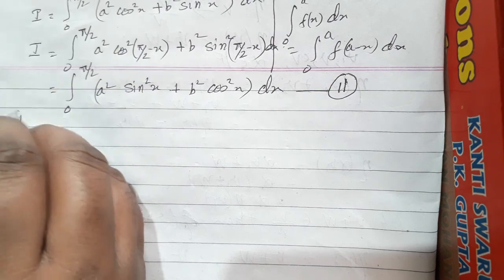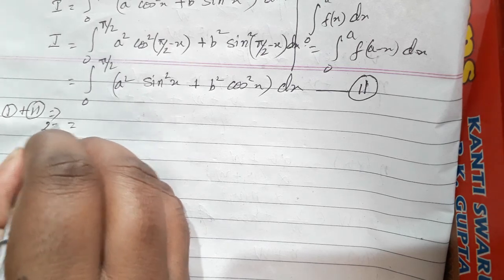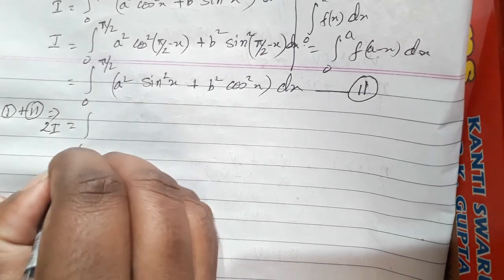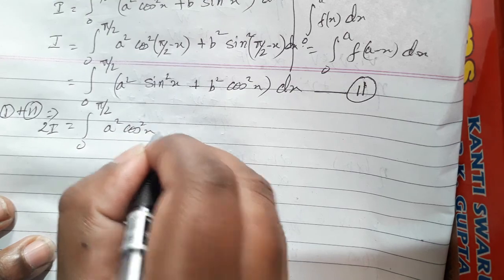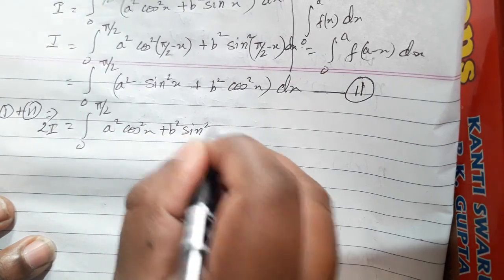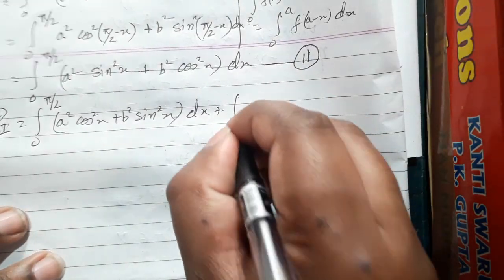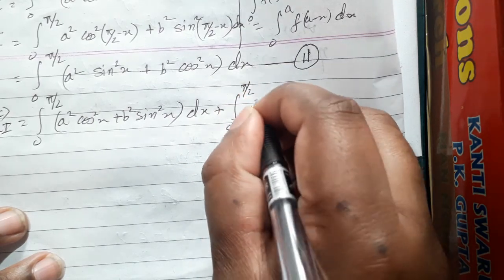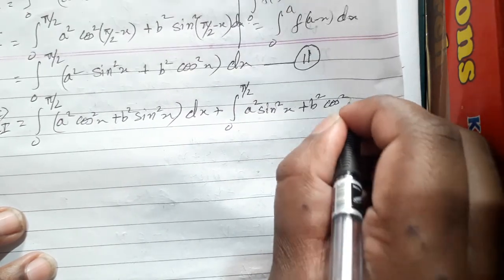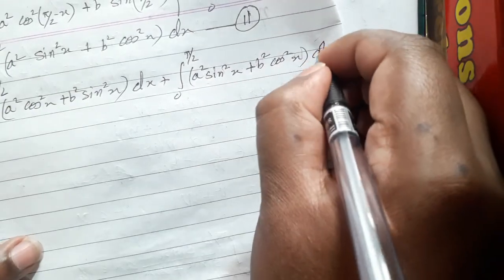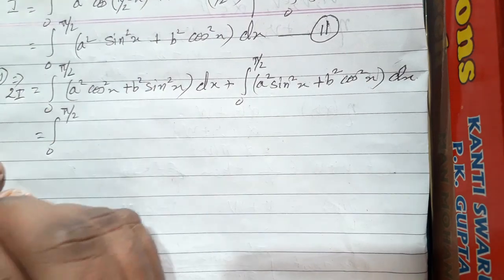Now add this to equation 1. If I add equations 1 and 2, I plus I, we get 2I. And here we have the integral from 0 to pi by 2 of a square cos square x plus b square sine square x dx plus the integral from 0 to pi by 2 of a square sine square x plus b square cos square x dx.